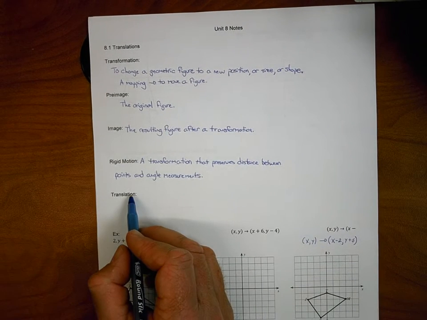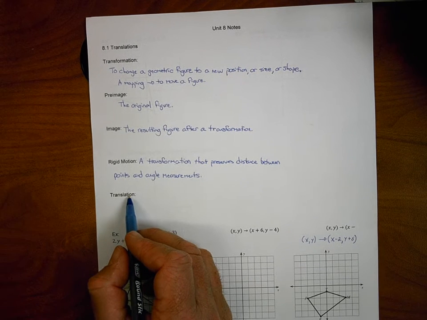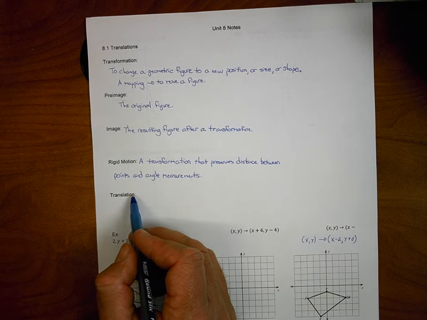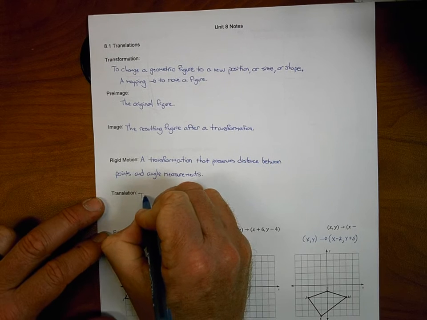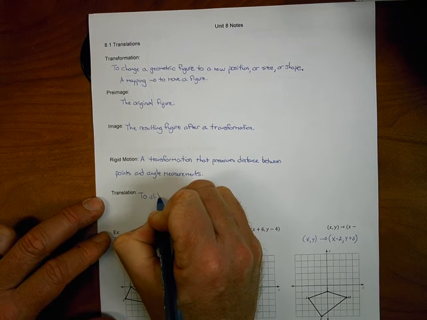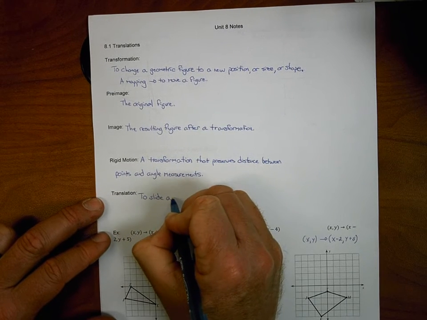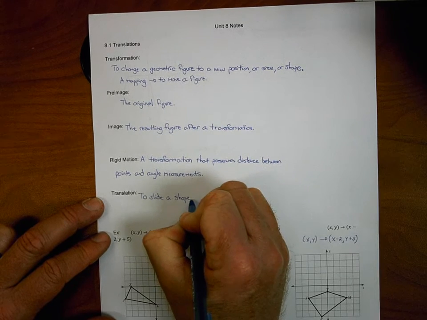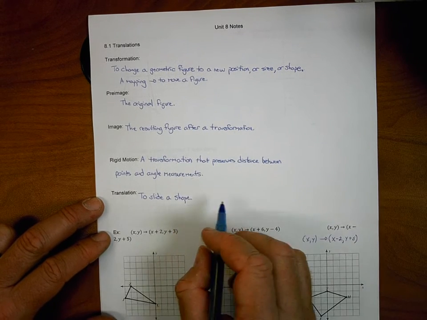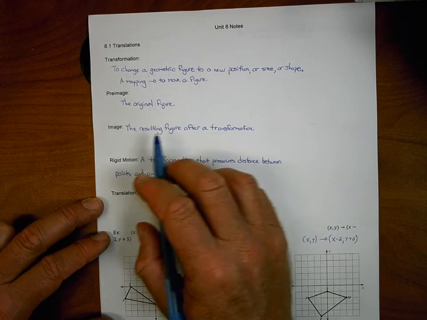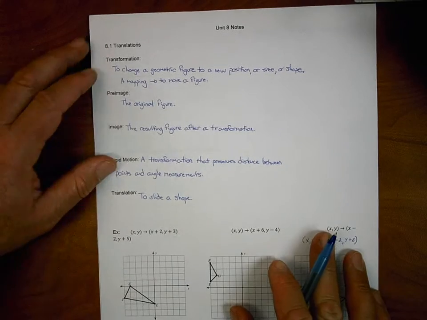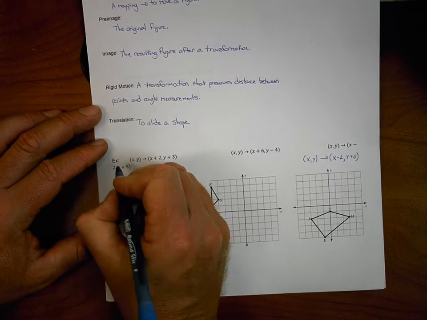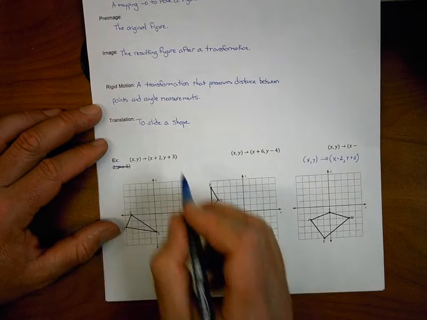Then we're going to learn about our first transformation. This year, you're going to learn about 3 different transformations. The first one is called a translation. A translation means to slide a shape. We're just going to take one shape and slide it someplace else on a graph. We're going to do translations today in class.